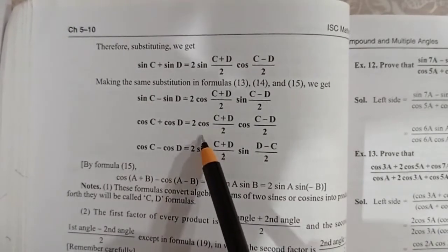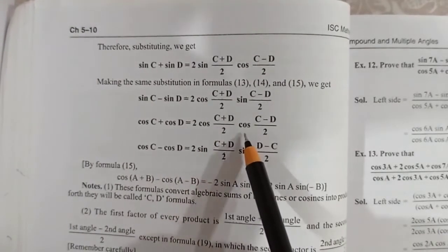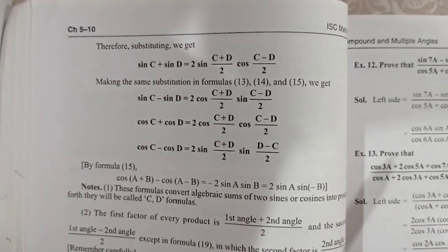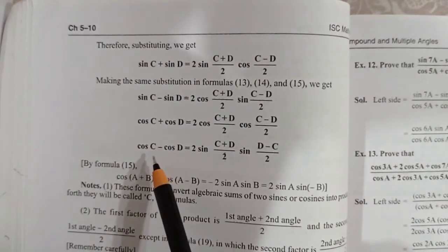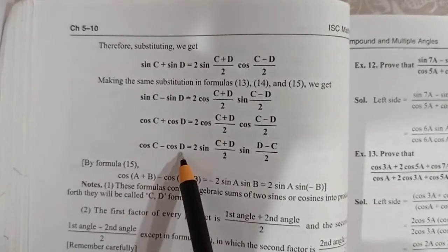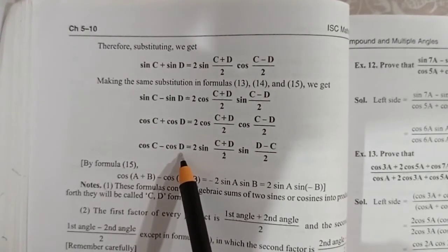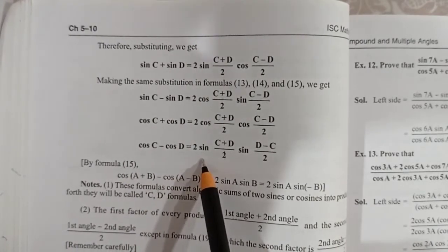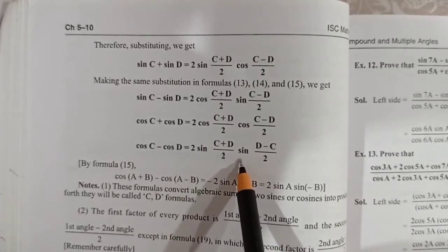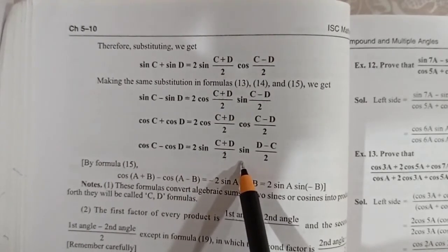Then the third one is cos C plus cos D. That is 2 cos (C plus D by 2) cos (C minus D by 2). Finish? Okay. Then the last one is cos C minus cos D. Cos C minus cos D means 2 sin (C plus D by 2) into sin, listen here, (D minus C by 2).